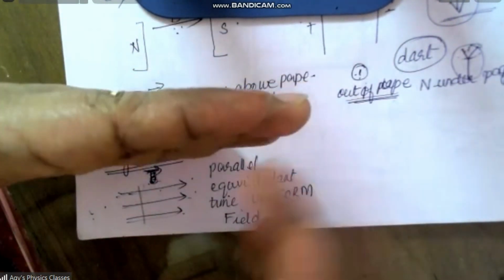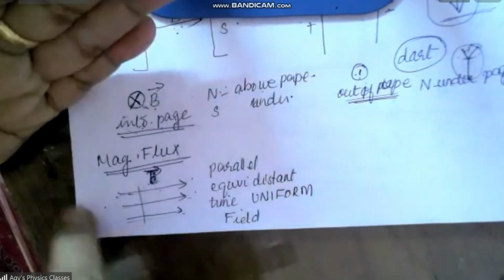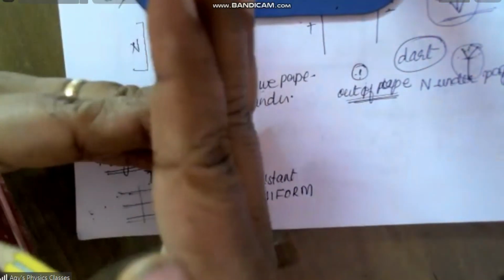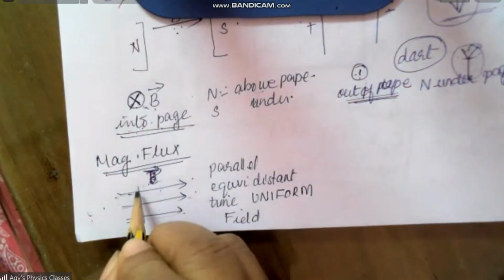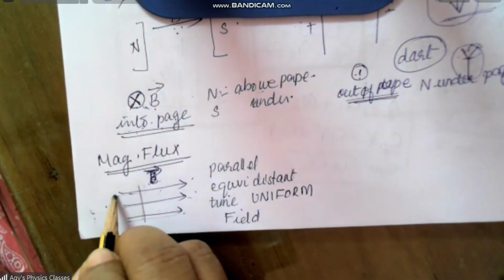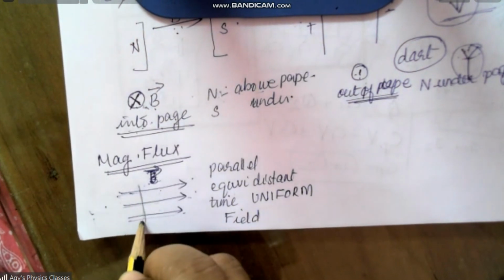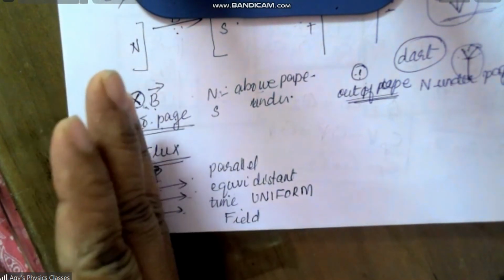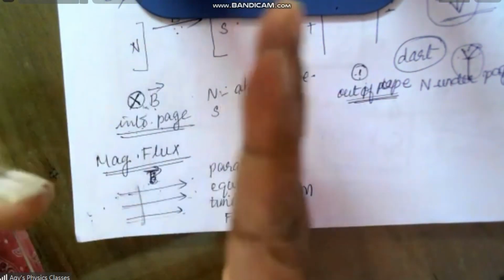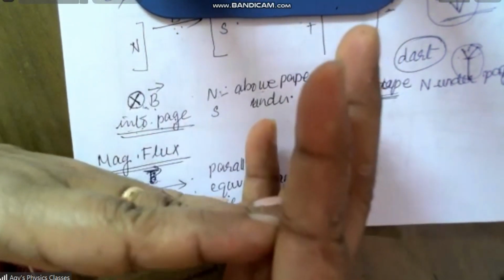If this is my cardboard placed exactly vertical, how many lines are actually passing through this cardboard area? This cardboard has an area this much. I'm placing it over here. How many lines are actually passing through?